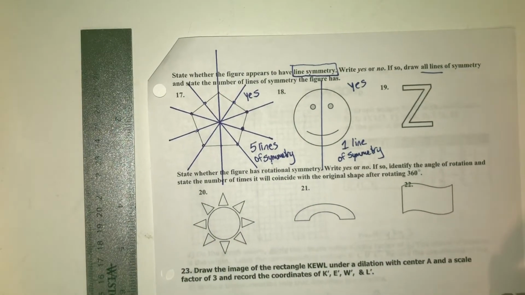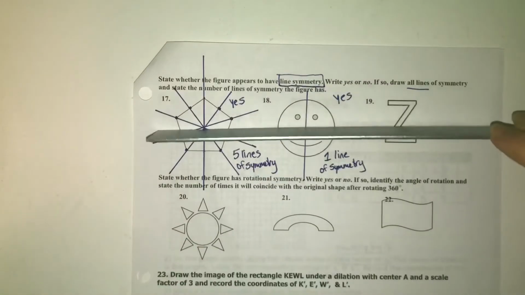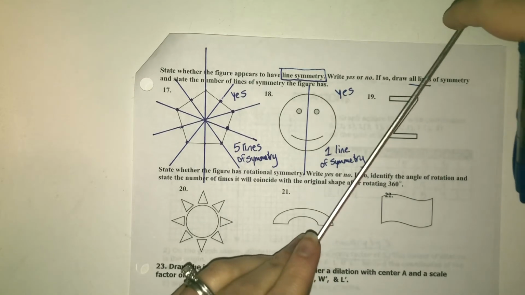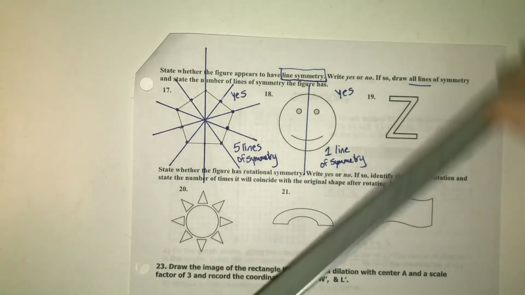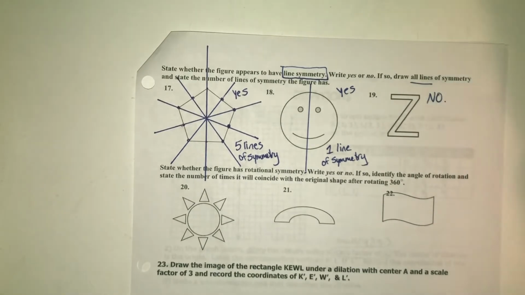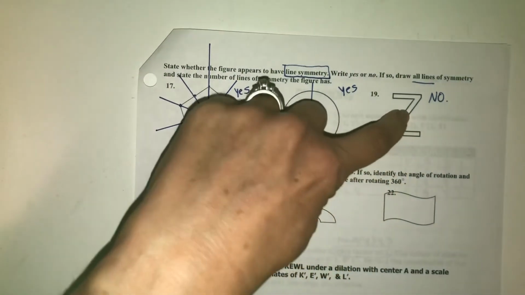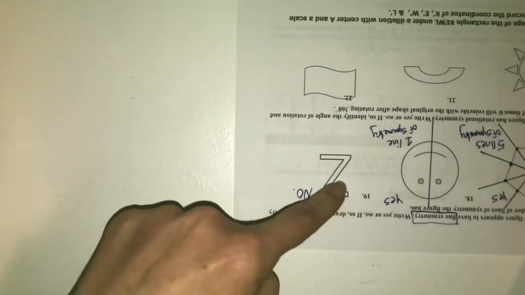Now what about number 19? Does this one have a line of symmetry? Well, if I go up and down, it does not look the same on both sides. If I go left and right, it does not look the same on both sides. If I were to go this way, it does not look the same on both sides. So, no, this one does not have line symmetry. That one actually has rotational symmetry. If I were to rotate it upside down, it would look the same around the center, but that's not what it was asking on this problem. That's what we're actually asking on the next one.